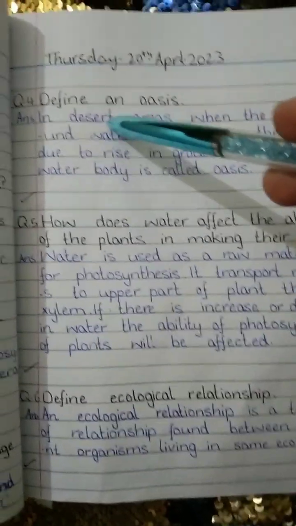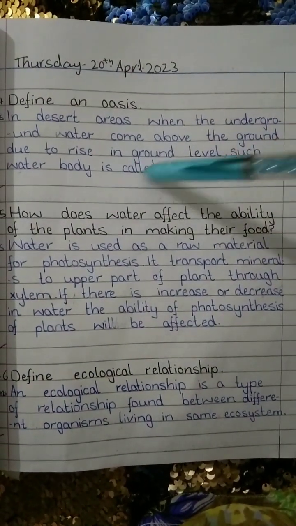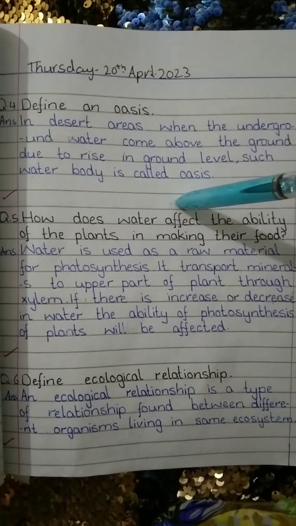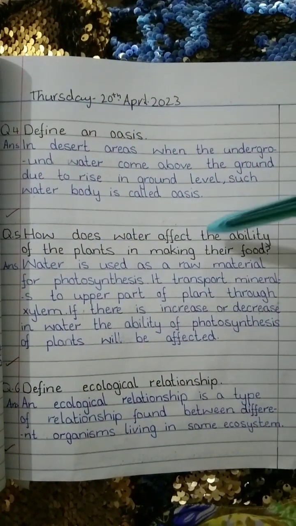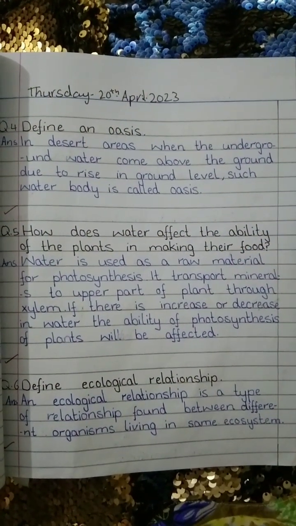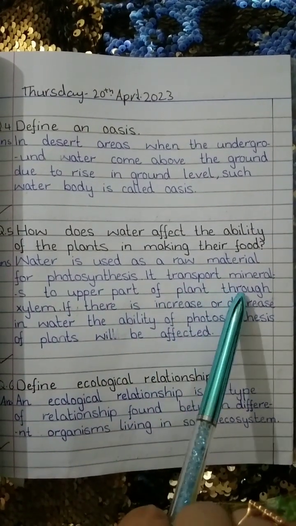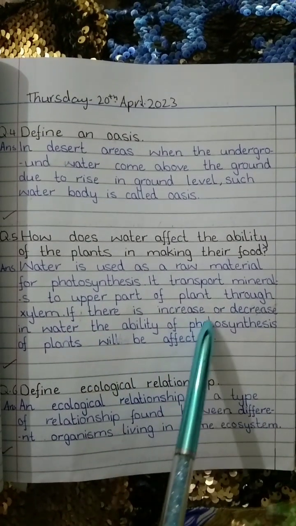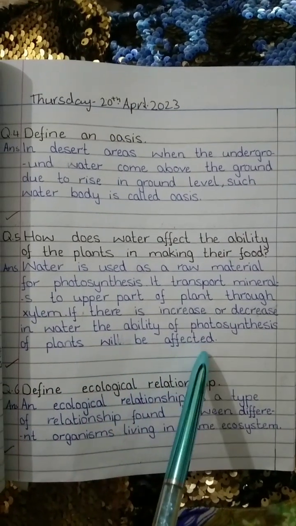Then here we have question number 4, define an oasis. In desert areas, when the underground water comes above the ground due to rise in ground level, such water body is called oasis. Question number 5, how does water affect the ability of the plants in making their food? Water is used as a raw material for photosynthesis. It transports minerals to upper part of plant through xylem. If there is increase or decrease in water, the ability of photosynthesis of plants will be affected.